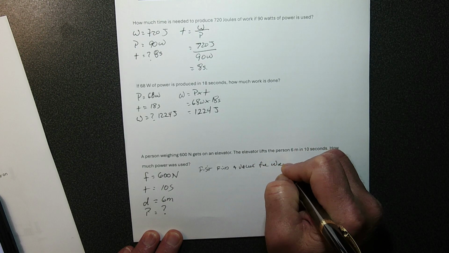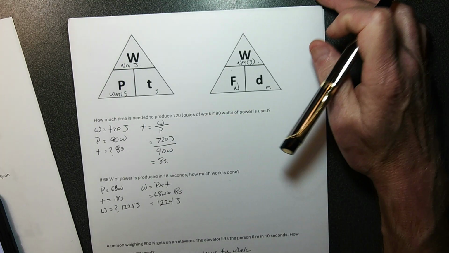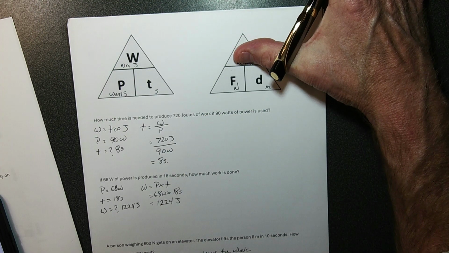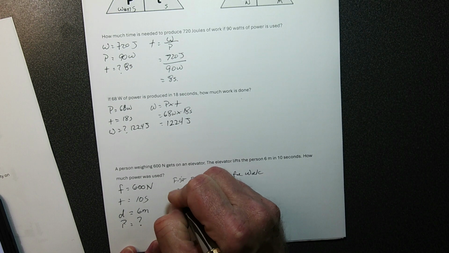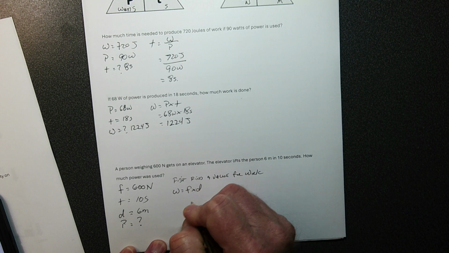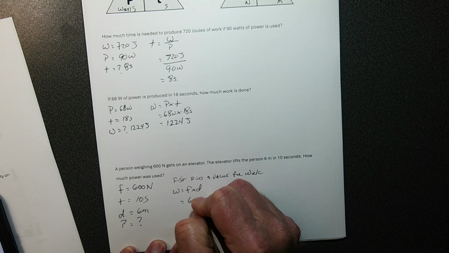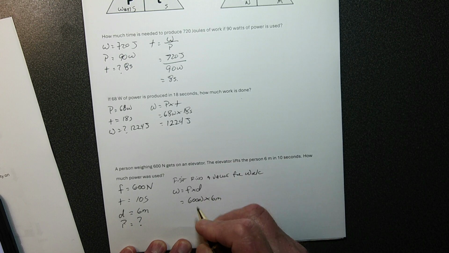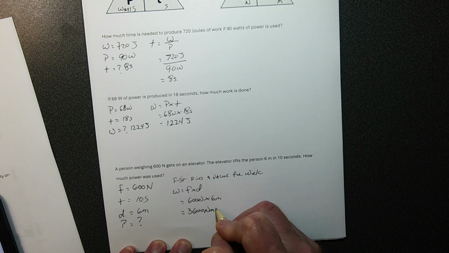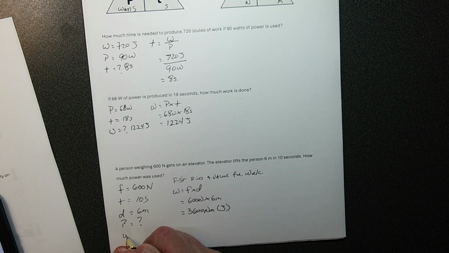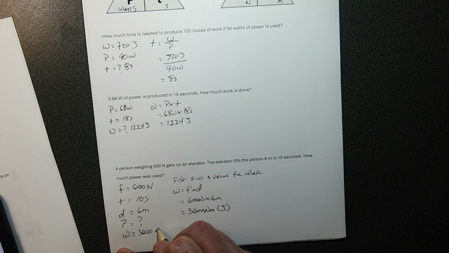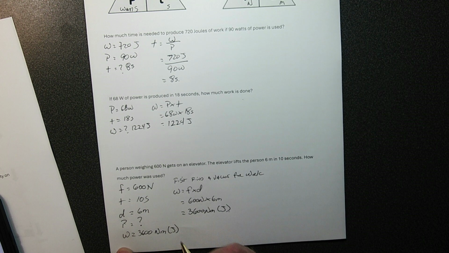So going back to our triangle at the top of the page, work is force times distance. So work is equal to force times distance. In this case, it's going to be 600 newtons times 6 meters. And that's going to give us 3,600 Newton meters or joules. Okay, so we can say work is equal to 3,600 Newton meters, in brackets joules.